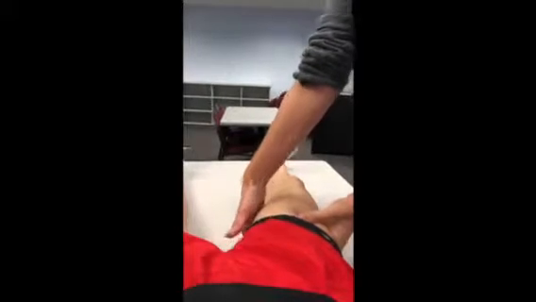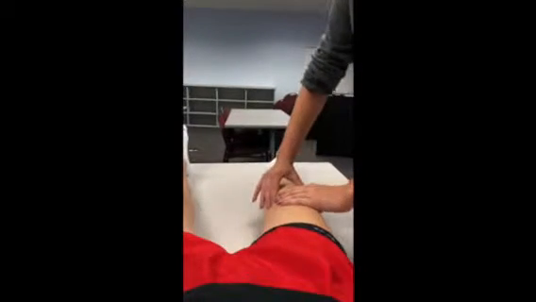So this is the adductor magnus. The origin is at the pubic ramus and the ischial tuberosity, which is back in here, and the insertion is the adductor tubercle right in here, and you can palpate it throughout here. It does hip adduction and internal rotation.